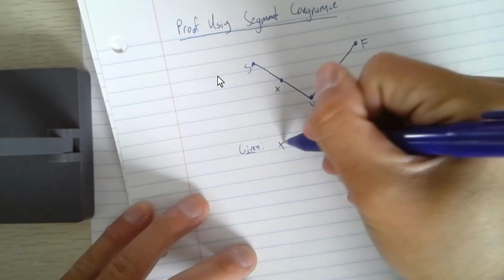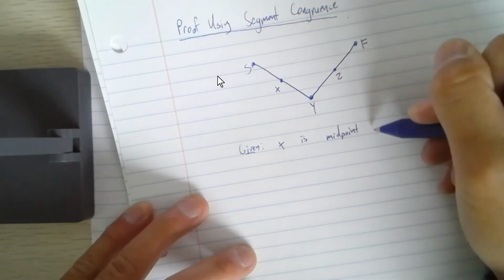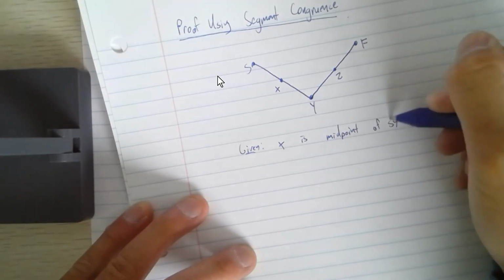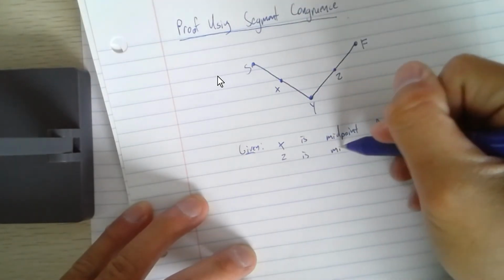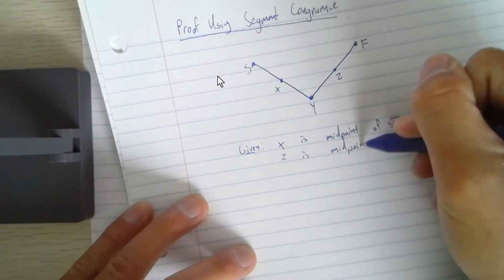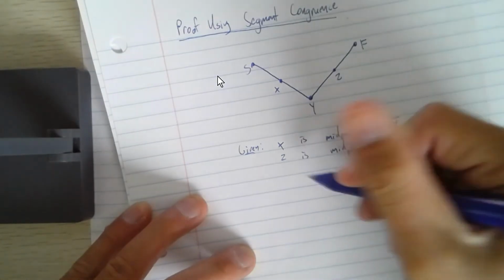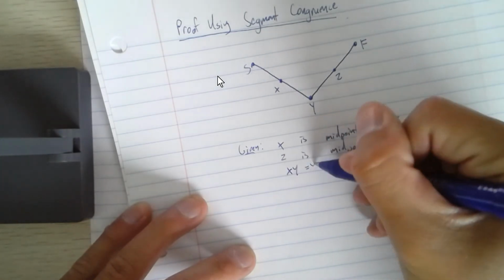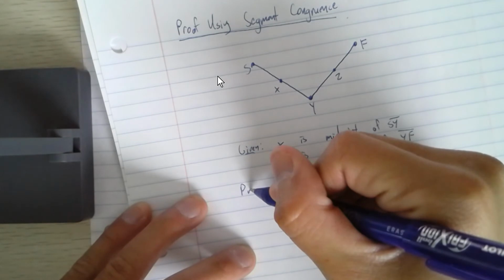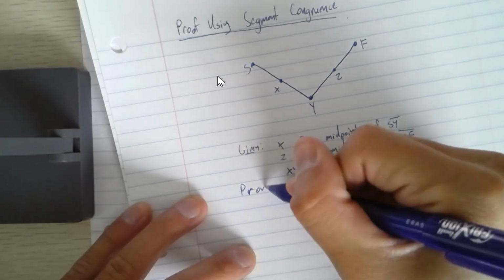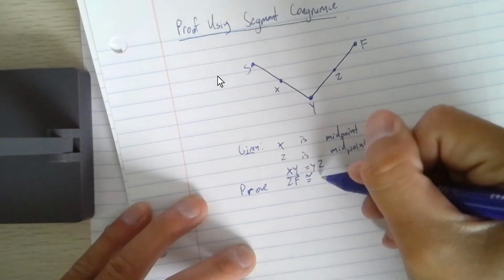X is the midpoint of SY, and Z is also the midpoint of YF. XY is equal to YZ. And then what we need to prove is that ZF is congruent to SX.